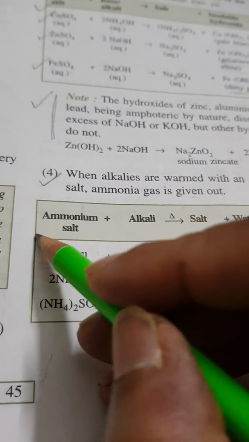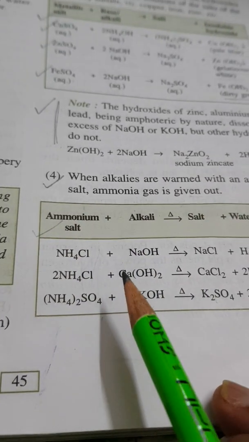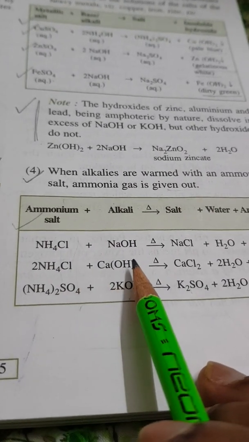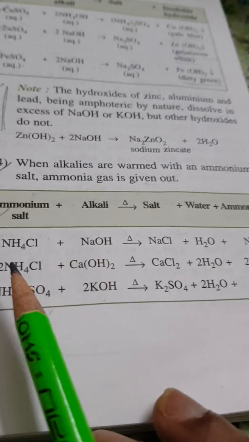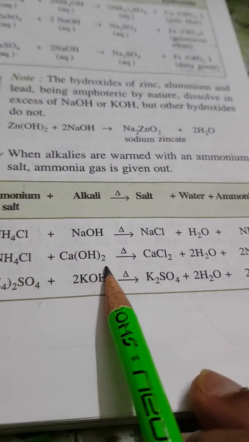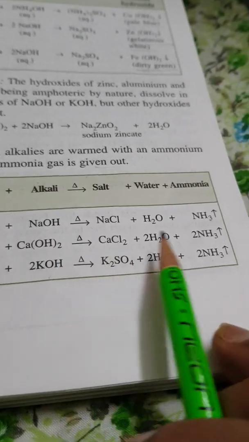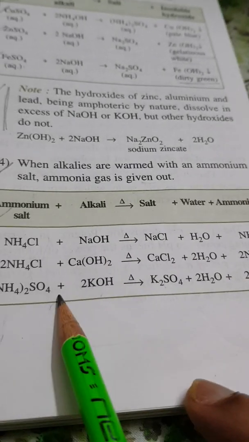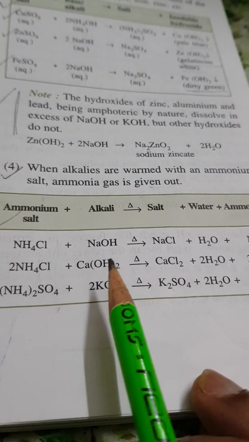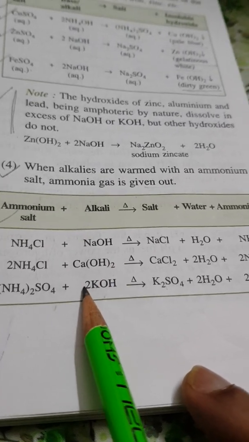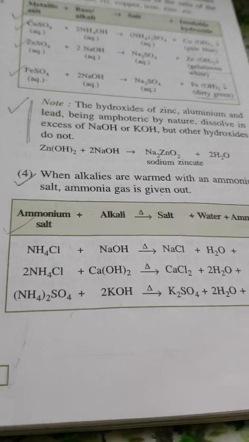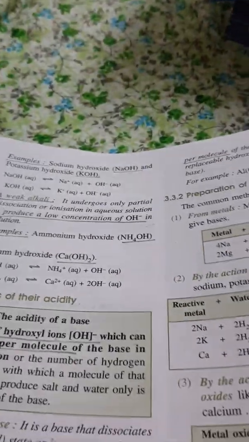Please tick this also. Suppose they ask you, ammonium chloride is treated with NaOH, name the gas evolved. Ammonia will be evolved, right? Or NH4Cl reacts with calcium hydroxide, name the gas evolved. So children, you have to write these reactions. Although they were there under the heading ammonia, your chapter on ammonia, you still have to prepare it, children. Okay? So these were the main reactions of your chemical properties of ammonia.